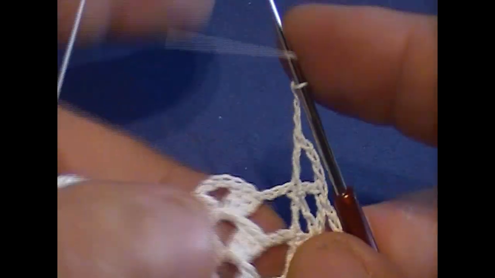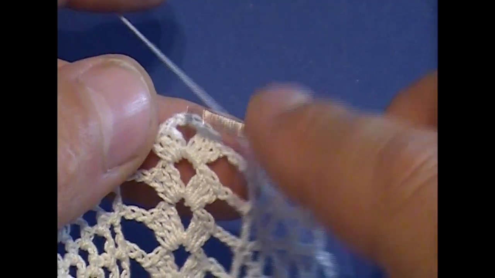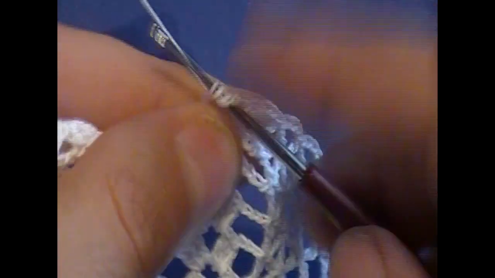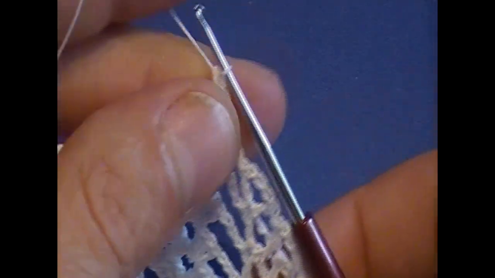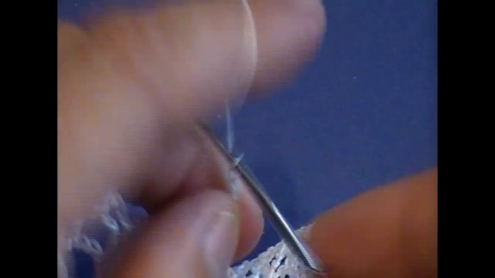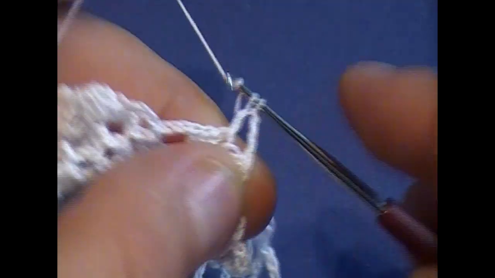Chain 3 and work a shell in the next shell. Chain 3 and second half of our shell.